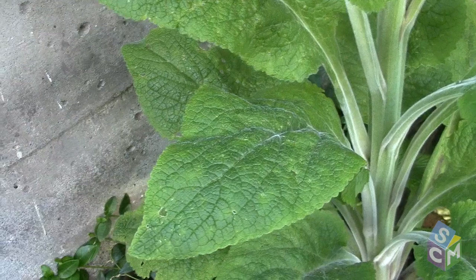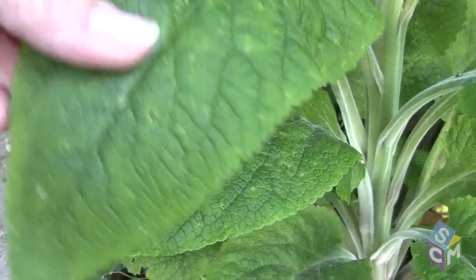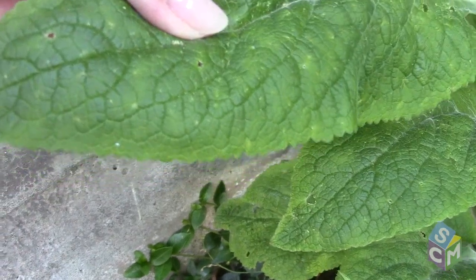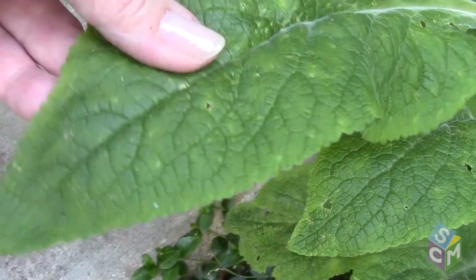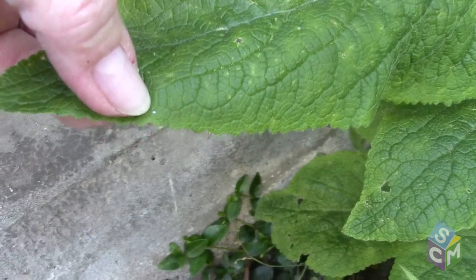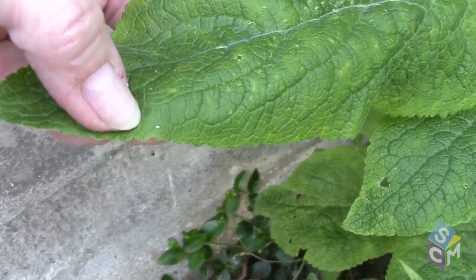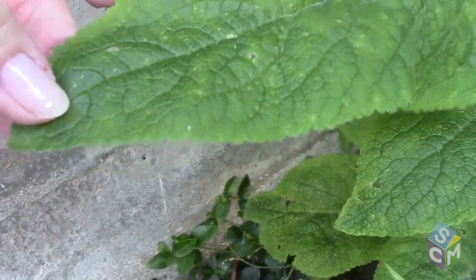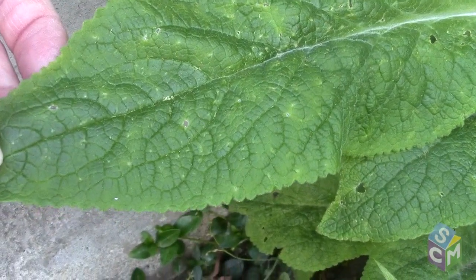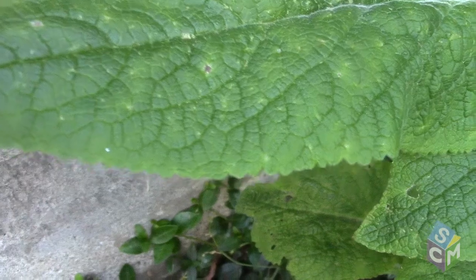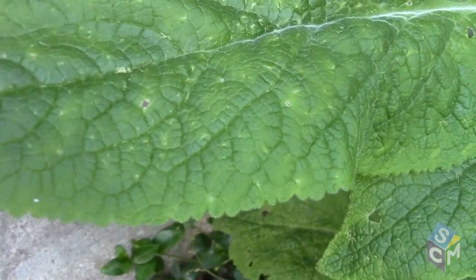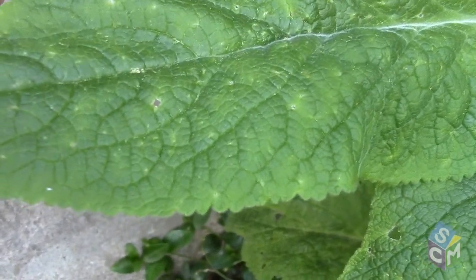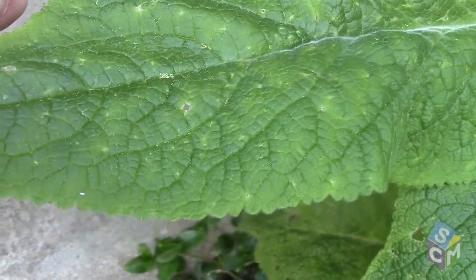All right, I was looking for something that we could describe as crenate. I think I might have found it. Do you remember the crenate category for leaf edges? This one was more like rounded edges, like the puffy clouds I sometimes draw, instead of jagged or like teeth. Would you agree or disagree that this leaf could be in the crenate category? Why or why not? All right, let's head back inside.